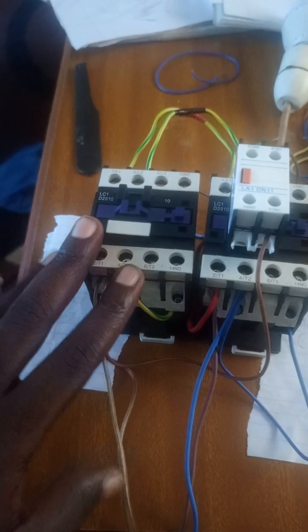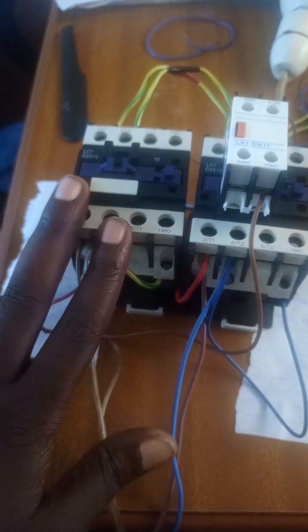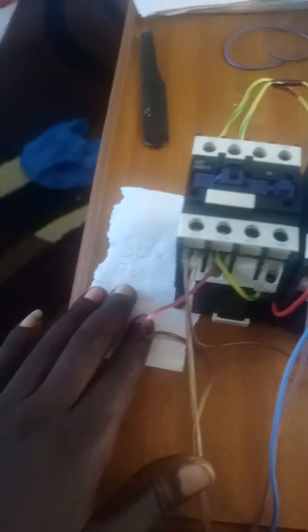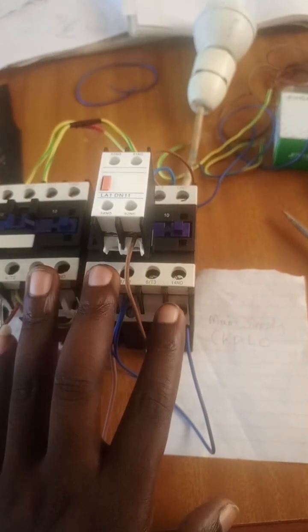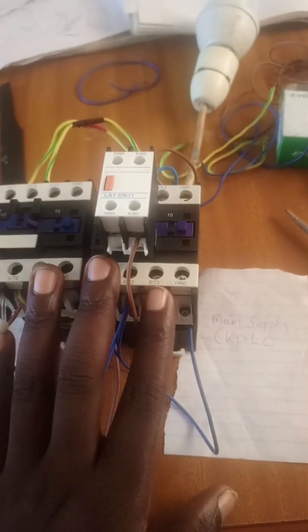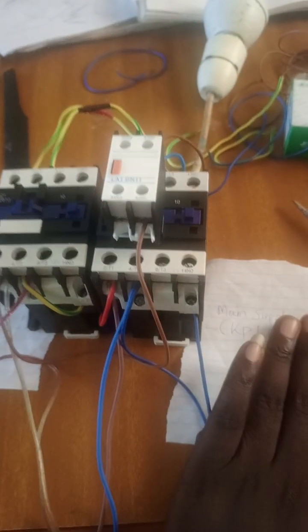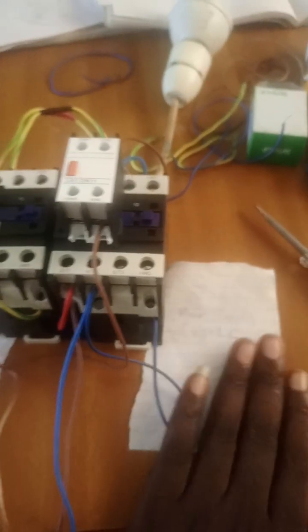This is the main conductor. You need to have two conductors. This is our conductor that will be supplying power from the generator or solar, and here is what we can call the main conductor that will be supplying us with the main supply, or reliable supply, or Kenya Power supply.